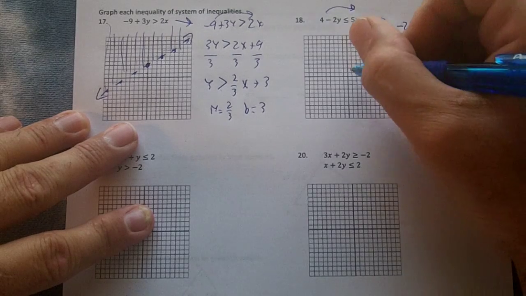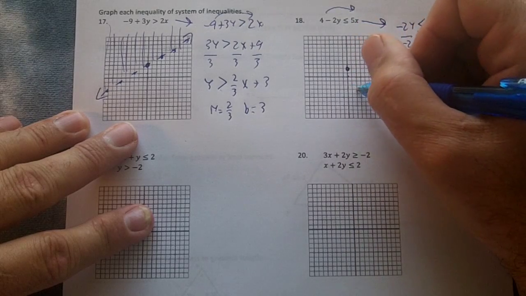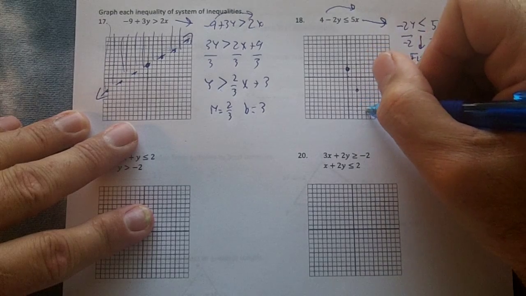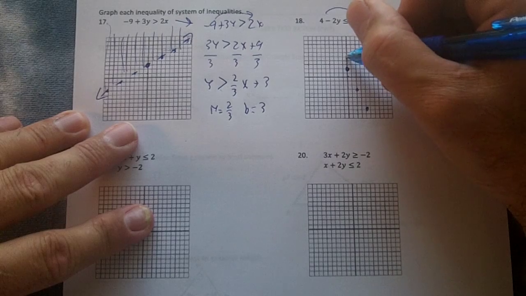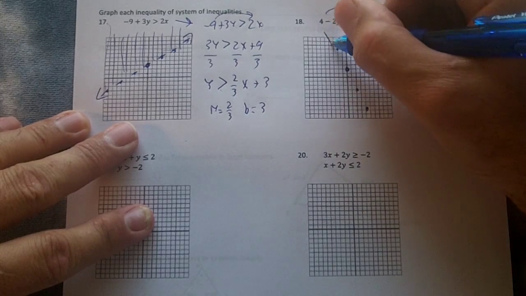So I'm going to start at the 2, 1, 2. Then I'm going to go down 5 over 2, down 5, 1, 2, 3, 4, over 2. And I'm going to repeat the process going up. So up 1, 2, 3, 4, 5, over 2. And then I'm going to have a solid line through these dots.